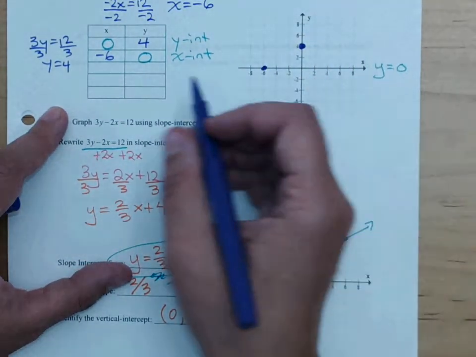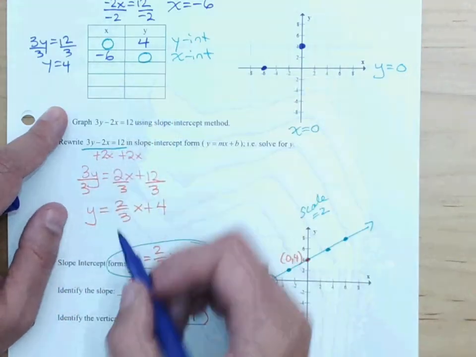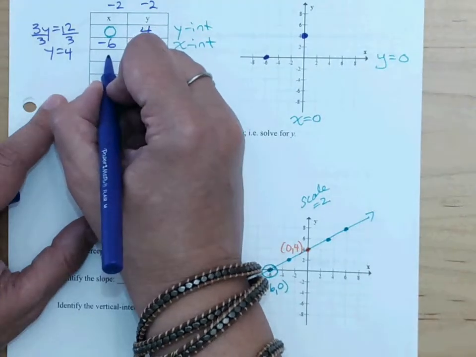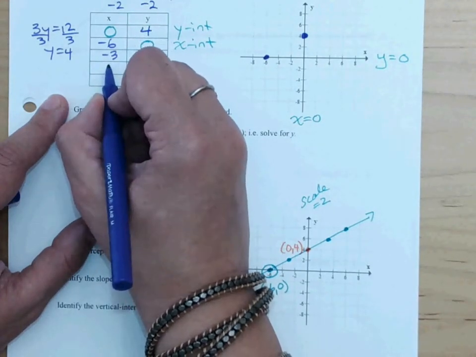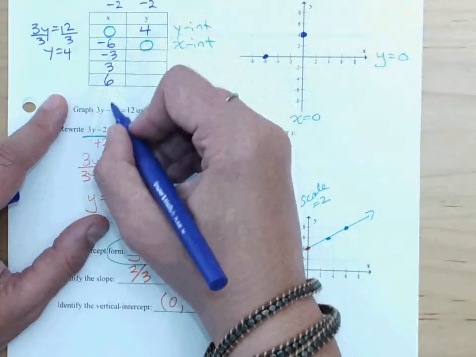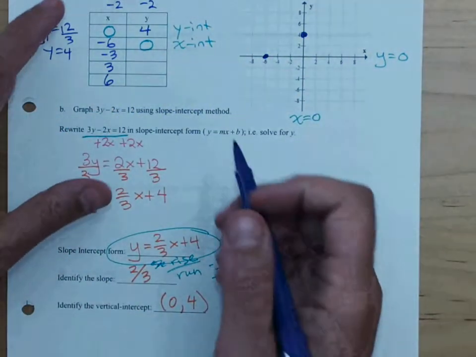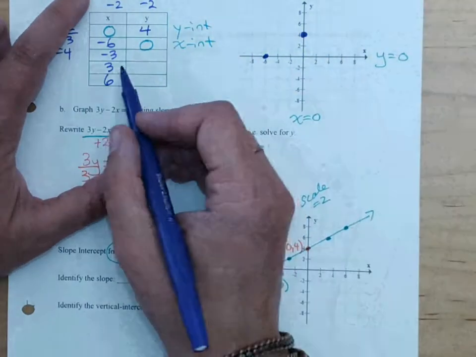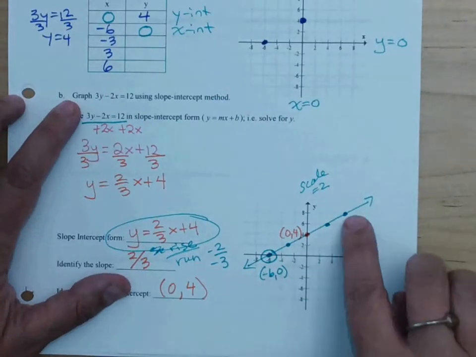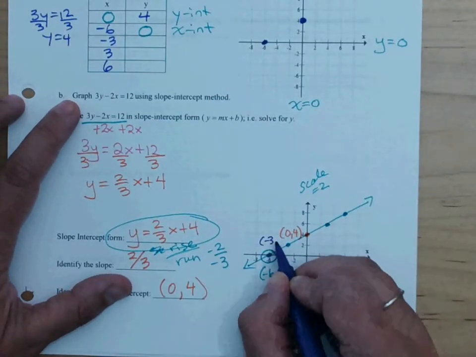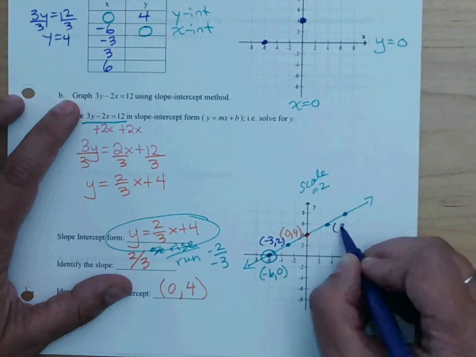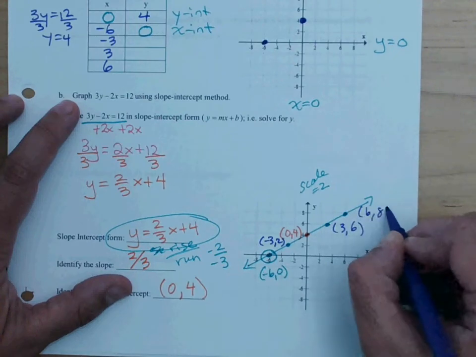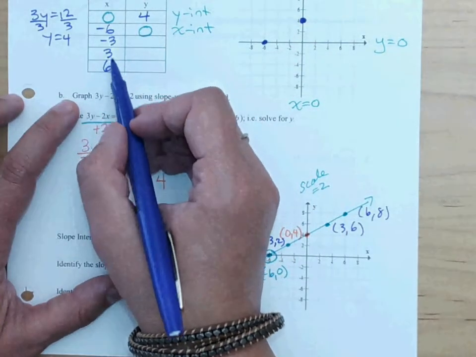And then if I wanted to find other points, I could use numbers. Because my slope has a denominator of 3, if I use multiples of 3, negative 3, 3, 6, then that makes it really easy for me to make sure that I'm not going to end up with a fraction point. Because you saw that all of those ordered pairs here, negative 3, 2, and 3, 6, and over here was 6, 8. Those are the same numbers I'm going to get if I plug these values in.